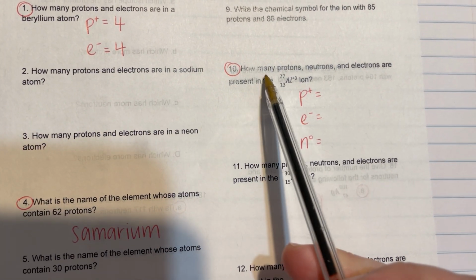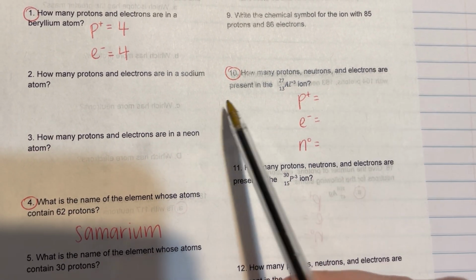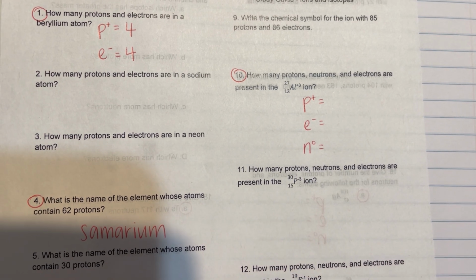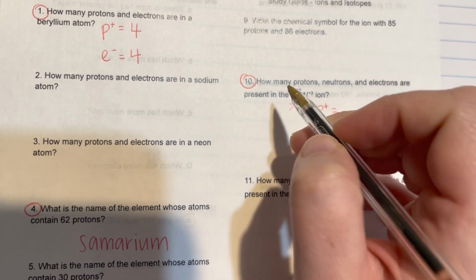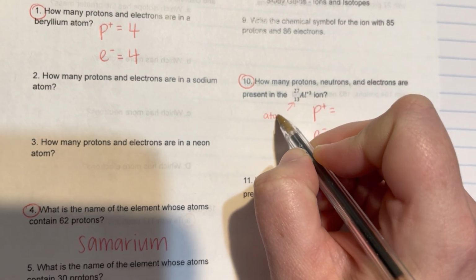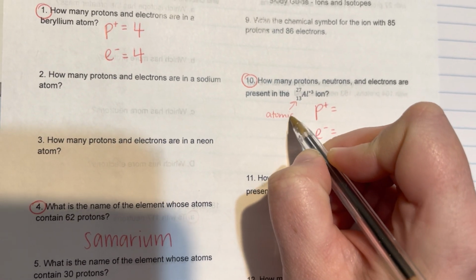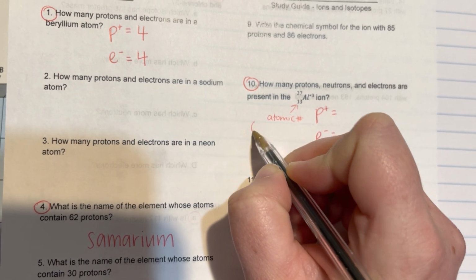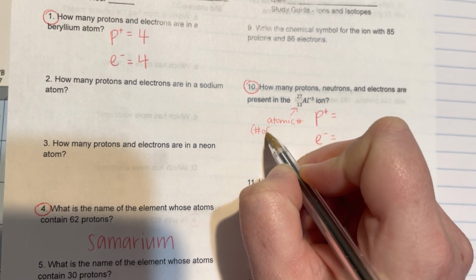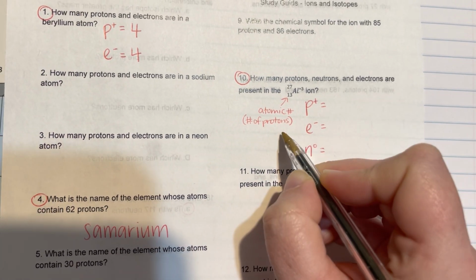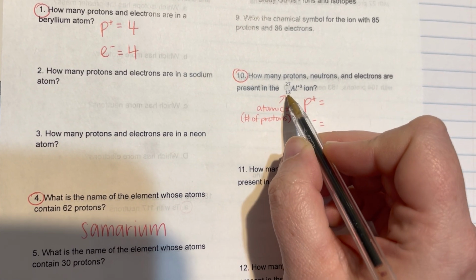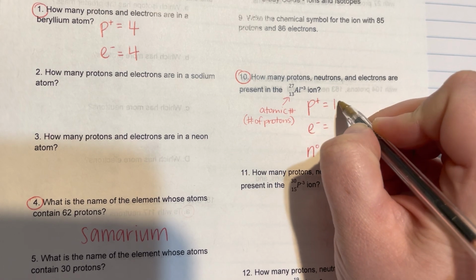For number 10, it says how many protons, neutrons, and electrons are present in this aluminum ion. For these, you need to remember that the number that's at the bottom here is your atomic number. Your atomic number is equal to the number of protons. That's what the atomic number is. So the number of protons for the first part of this would be 13.